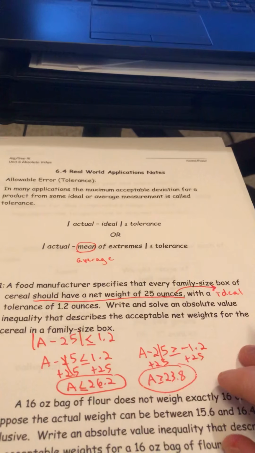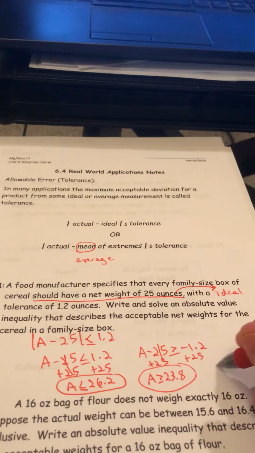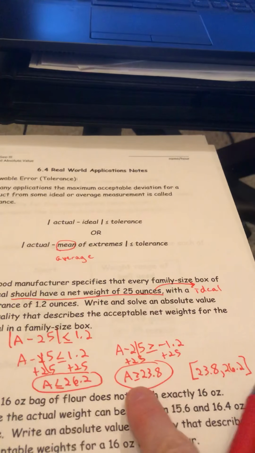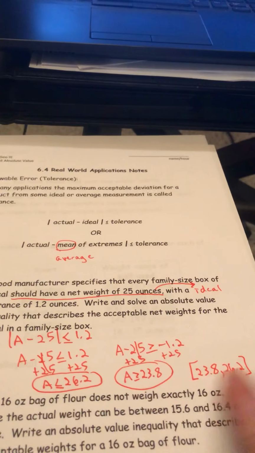When you enter these answers in, 23.8 is the minimum of our interval and 26.2 is the maximum. Because they are less than or equal to and greater than or equal to, we will use brackets on those.